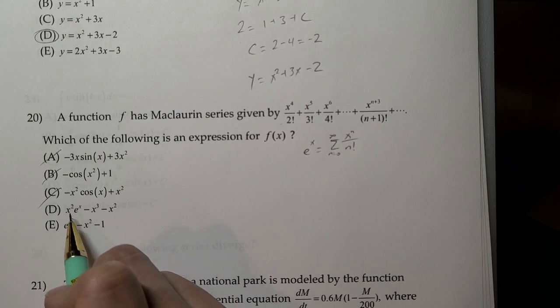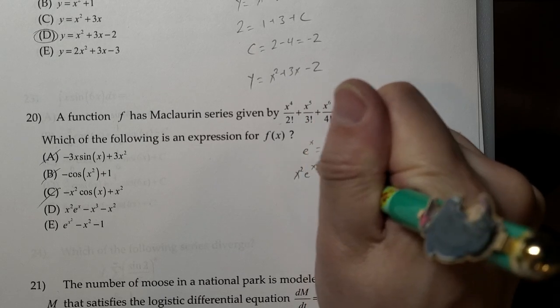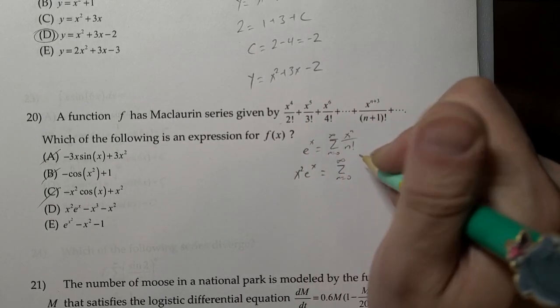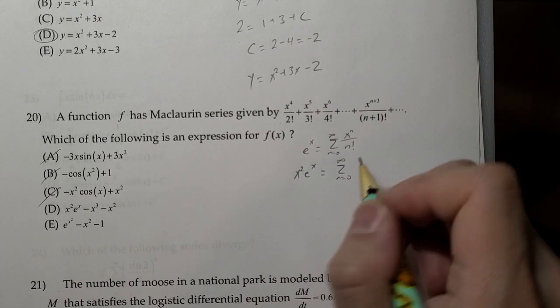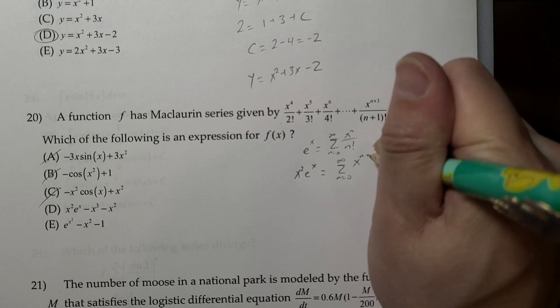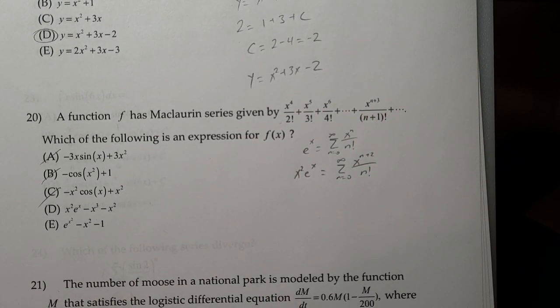So I'm already thinking it's not that. But what happens if I do x squared e to the x? X squared e to the x would be the summation, n goes from 0 to infinity, of x to the n plus 2 over n factorial.